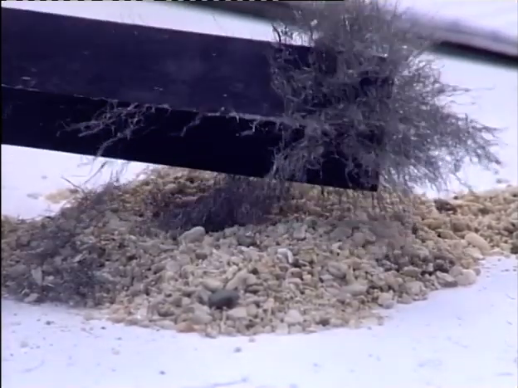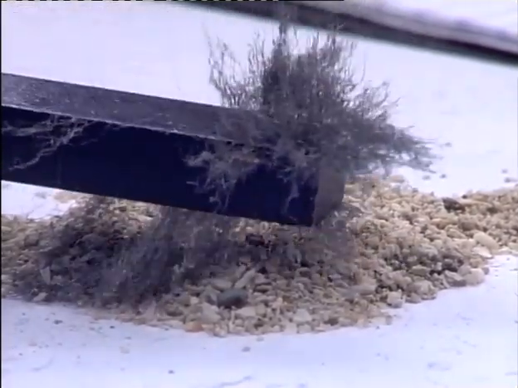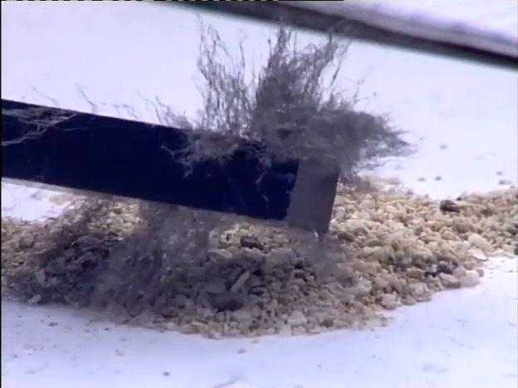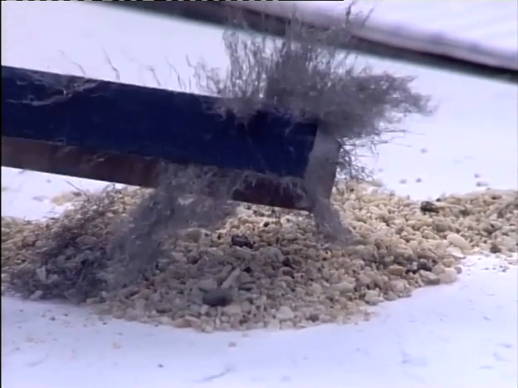Right, what you are looking at now on screen is a method of separating the mixture of sand and steel wool.